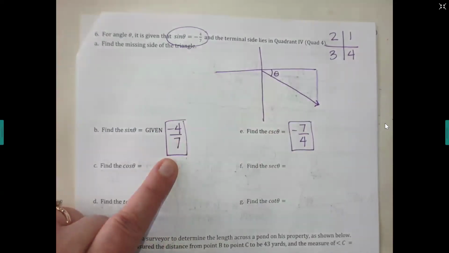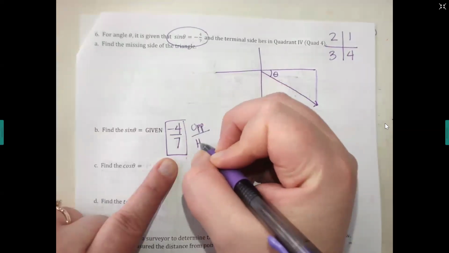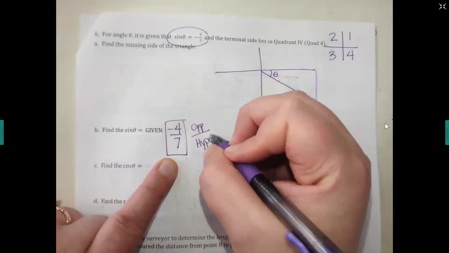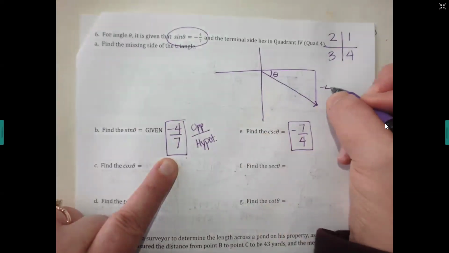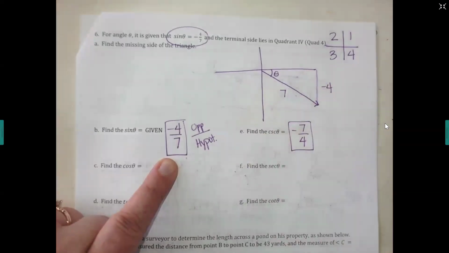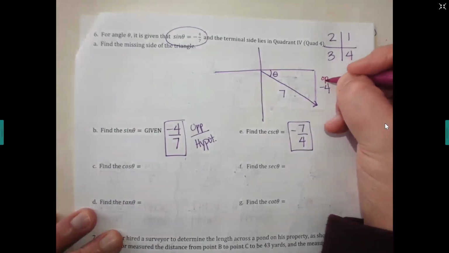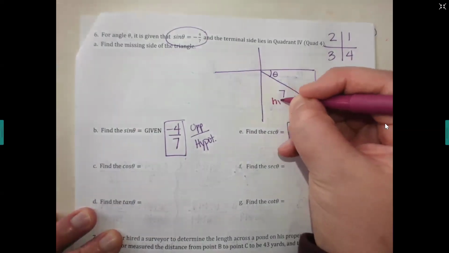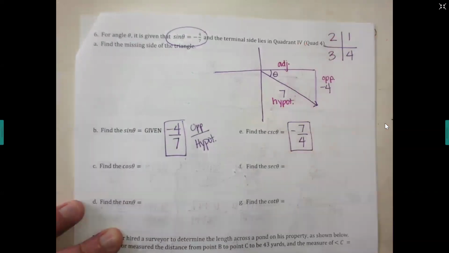If I know that sine is -4/7, that's opposite over hypotenuse. So I know that my opposite side, if this is my theta, would be over here. And my hypotenuse is a 7. This is up to you if you want to do this, but this is opposite, this is hypotenuse, and then this side would be the adjacent.